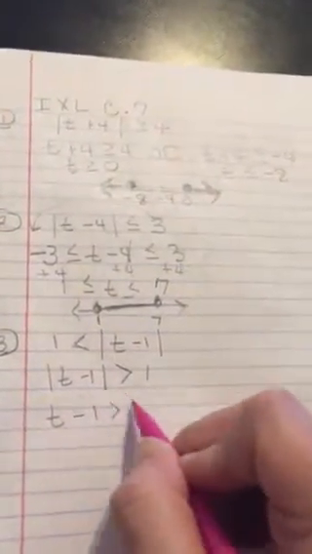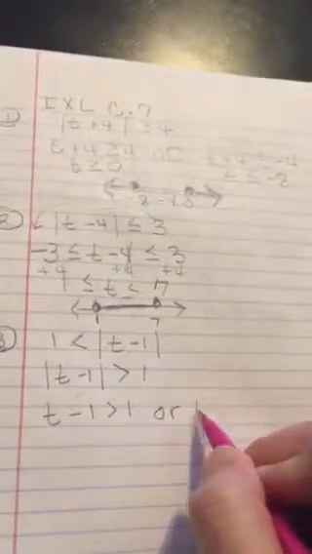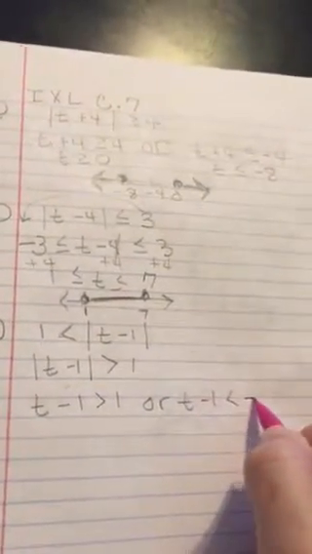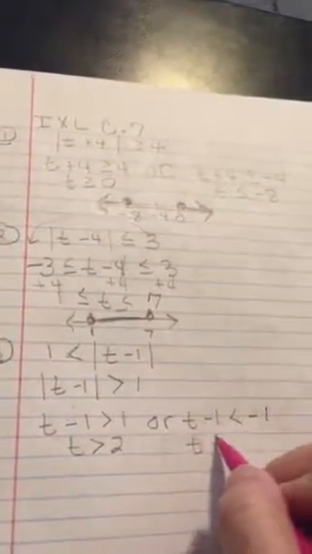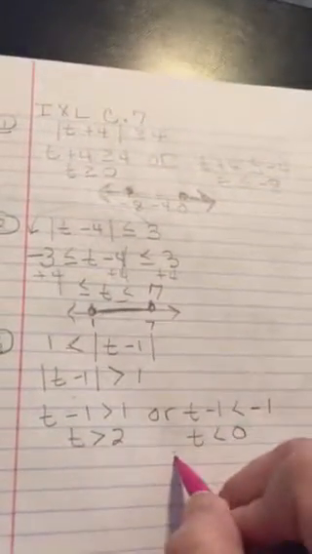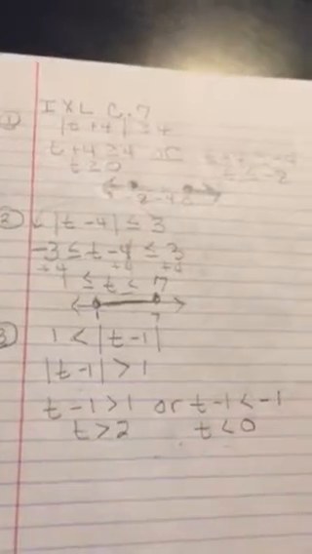So t minus 1 greater than 1, or t minus 1 less than -1. Add your 1 to both sides, and add your 1 to both sides. And I'm going to skip the graph on that one, but it would shade on the ends of the graph.